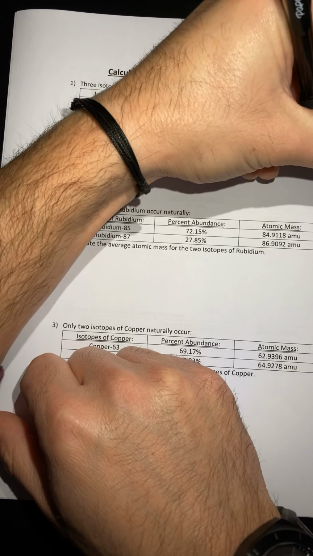Second one, 28.97649 times 0.046. Oh, crap. Got to do that again. 28.97649 times 0.0468. And that's going to give us 1.3560997.